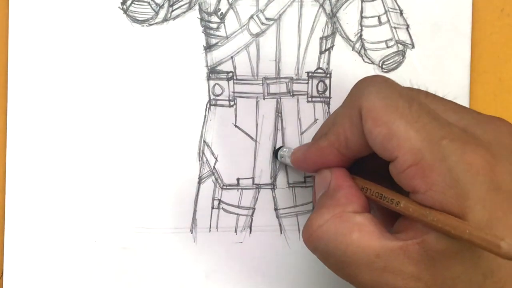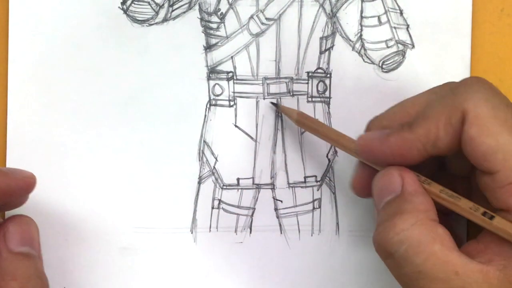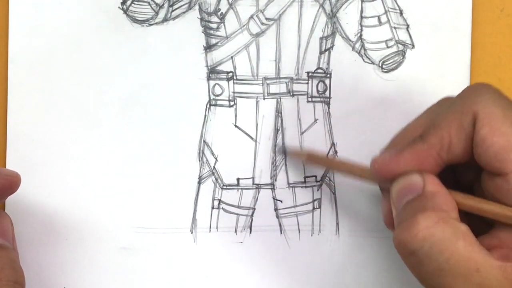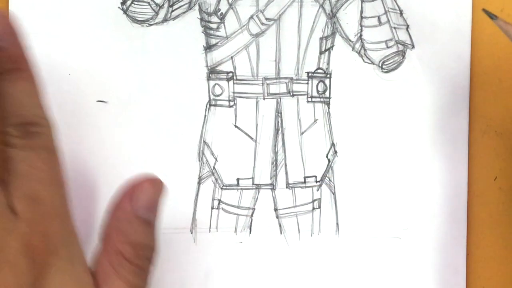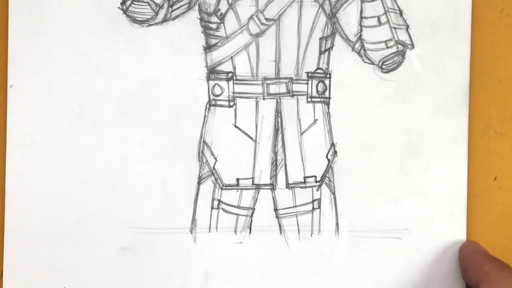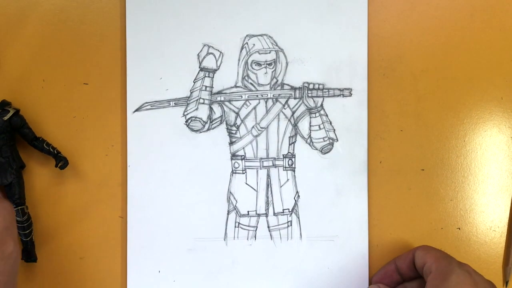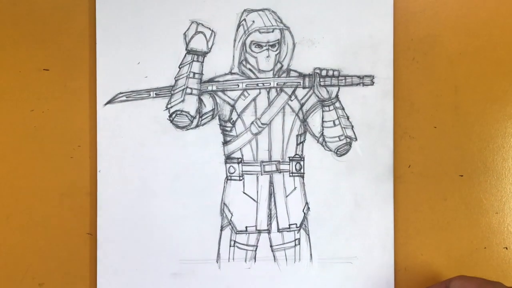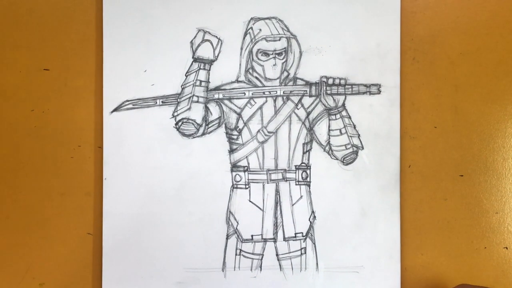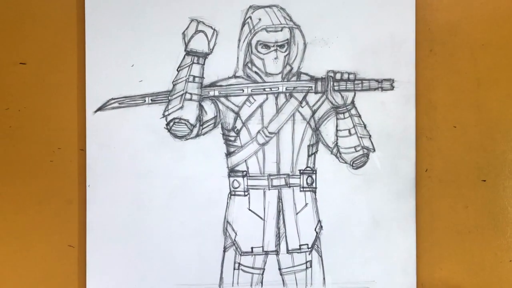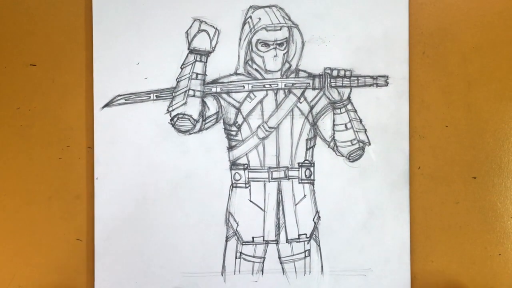So that's it, you guys. Let me just darken this right here, add a little bit of shadow. There we go. So zooming out, there is our Ronin figure. This is, of course, before we watch the Endgame movie, so we have no idea what the context of Ronin is, but I'm looking forward to it.